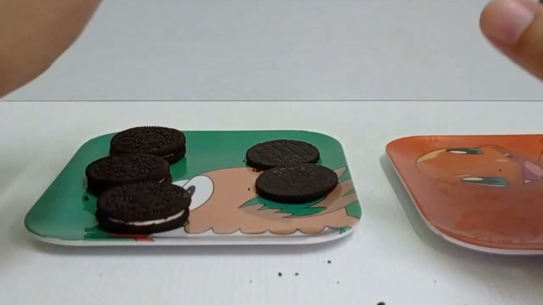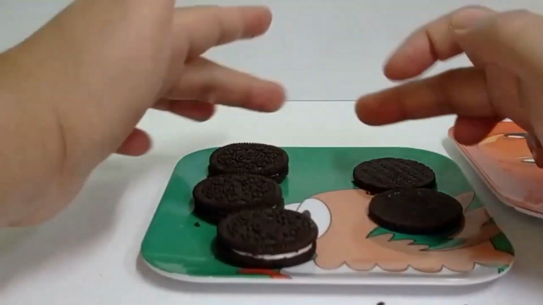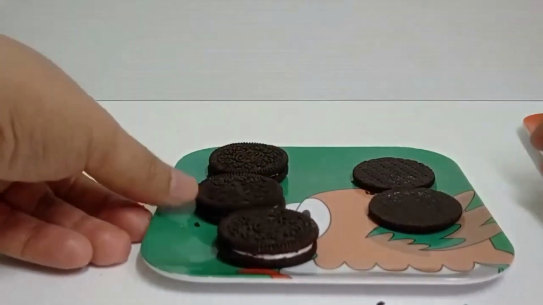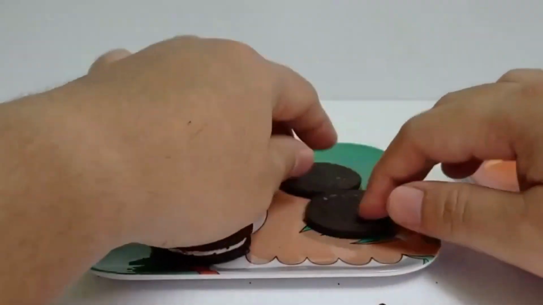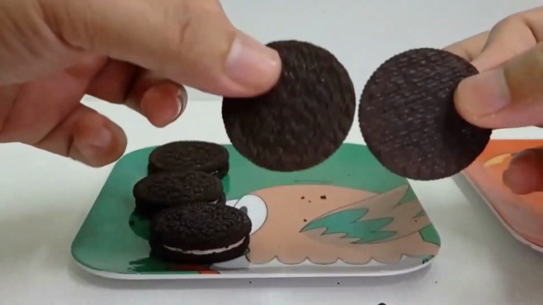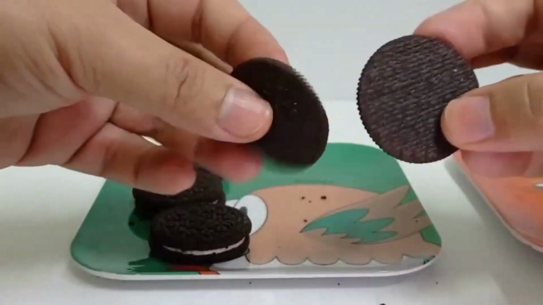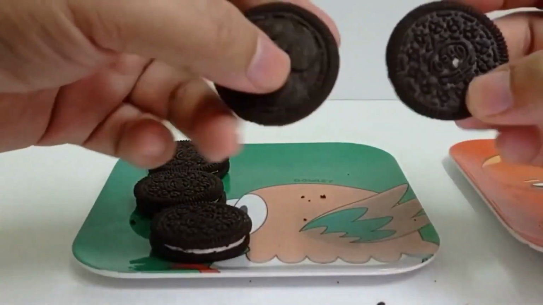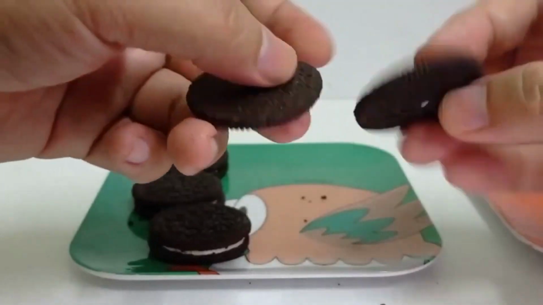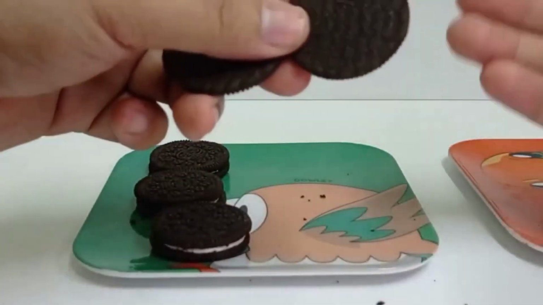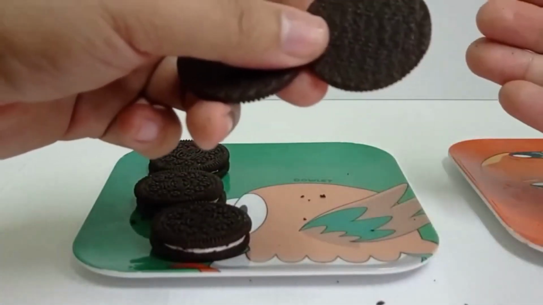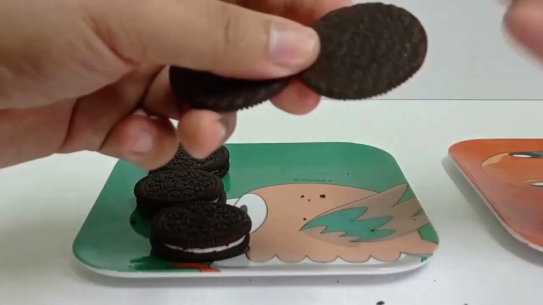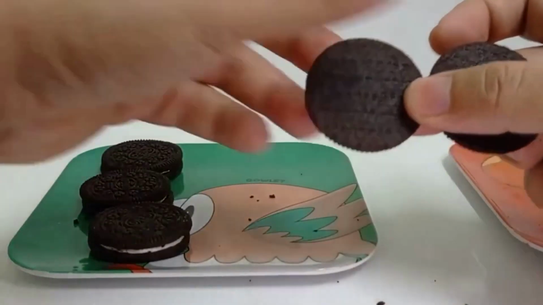Okay, so if you look in this green plate here, we still have 2 remaining pieces of Oreo chocolate cookies. But why can't we make the fourth or the next set of sandwich cookies?